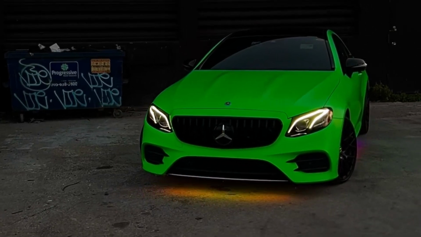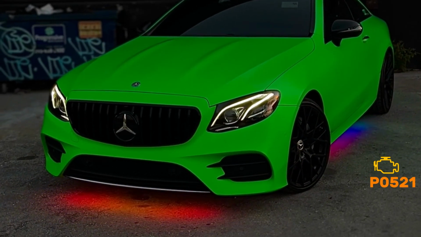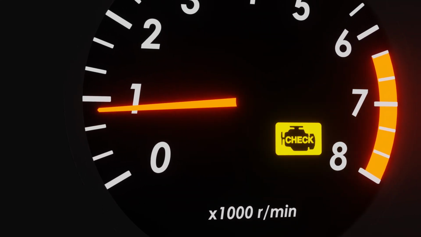In today's video, we're going to talk about the Mercedes-Benz P0521 Engine Code. If your check engine light is on and you're seeing this code, make sure to watch till the end.